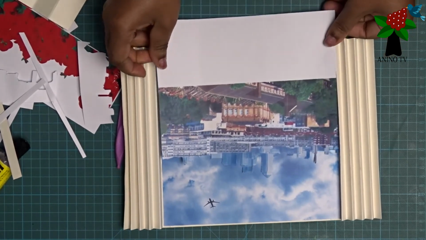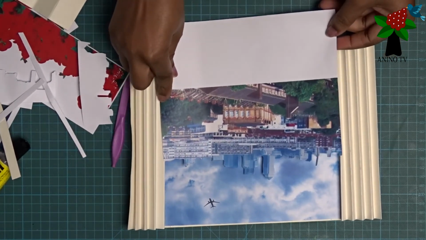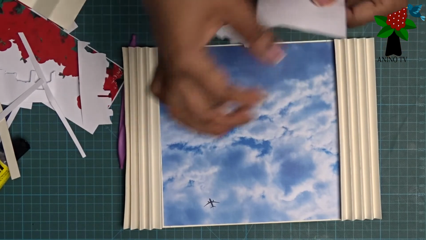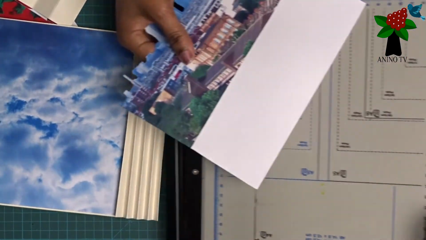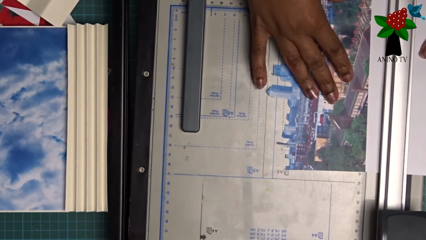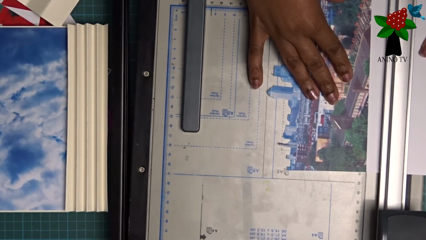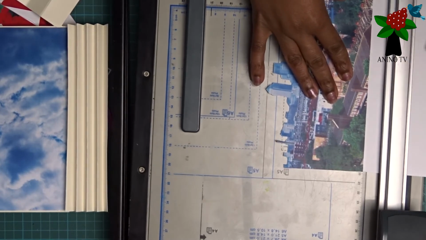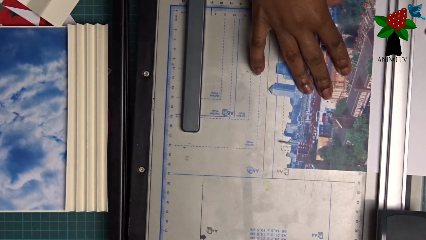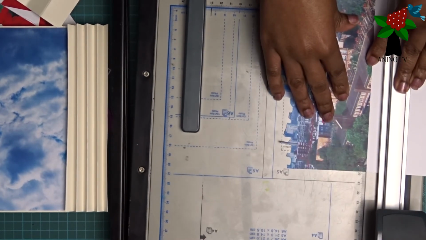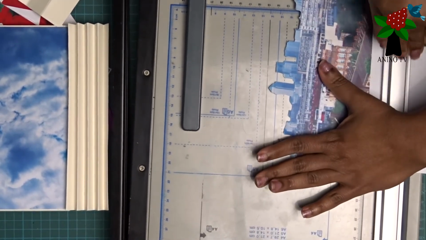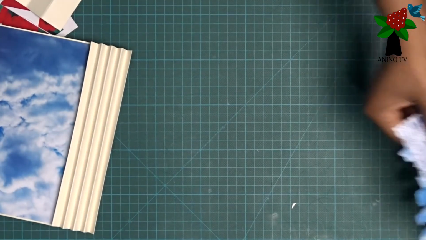Okay, so we have to place this on the side where we're going to place it, and we'll trim off the excess. So I think I'll just go on this. Let me give a crease here and trim that. So we trimmed that.